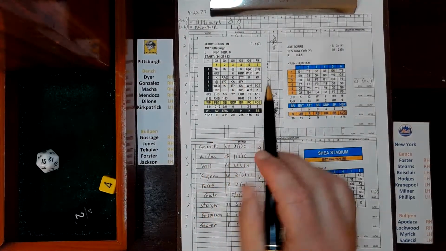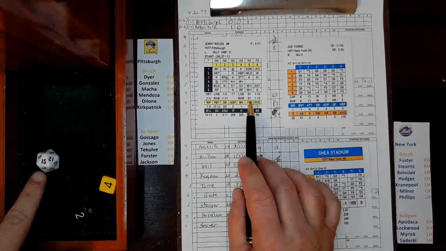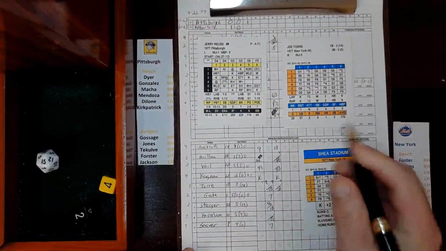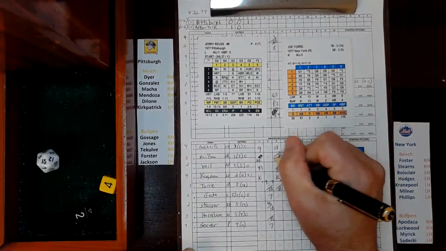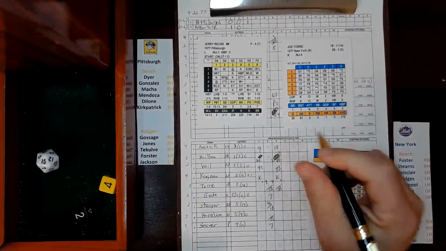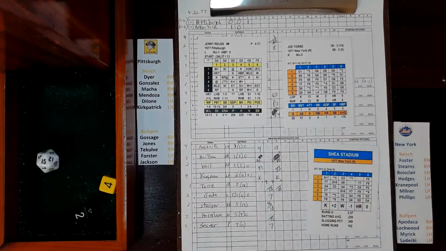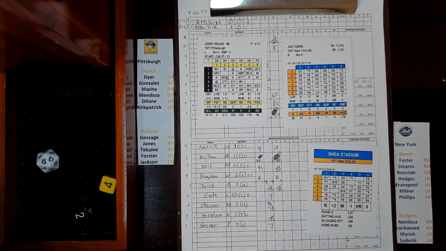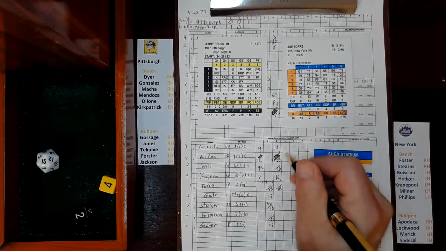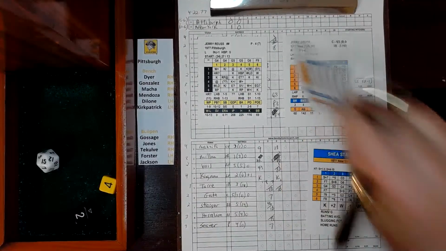2-4. Pitcher result, 1 to 15 is a single. That's a 15. So there you go. RBI single from Torre. S1, everybody scores from second. So that's going to give the Mets the lead. Run on first can get to third on an S1 if they're 4 or higher. Vail's only a 2, even with 2 outs, he's a 3, so he stops at second base. But the Mets reclaim the lead 2-1.